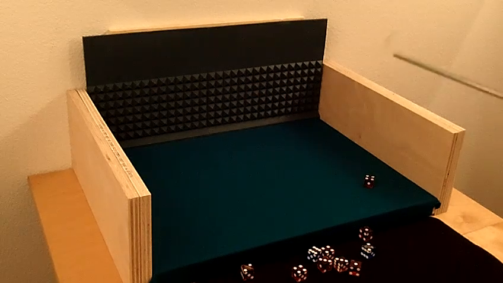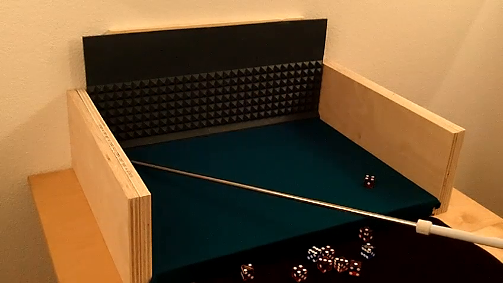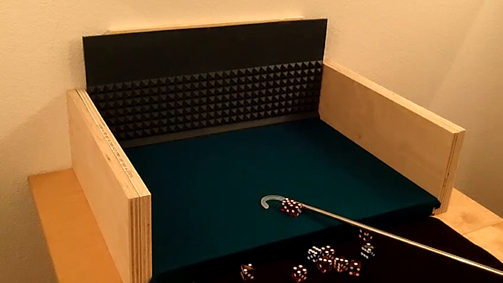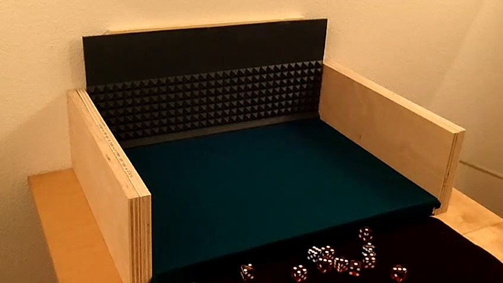Okay, I hit a 9. So there's the 5 there. There's the 4 there. So it stayed on axis. So that's good. All right. Another shot.